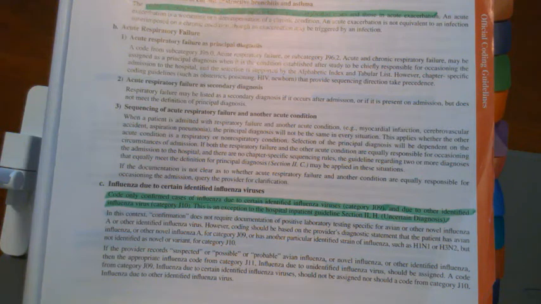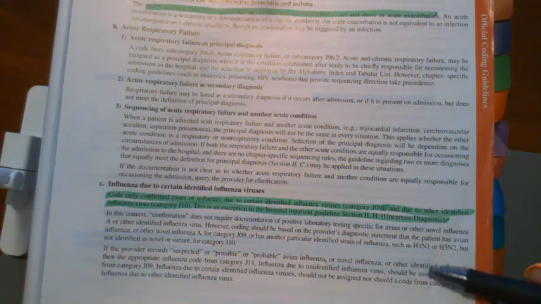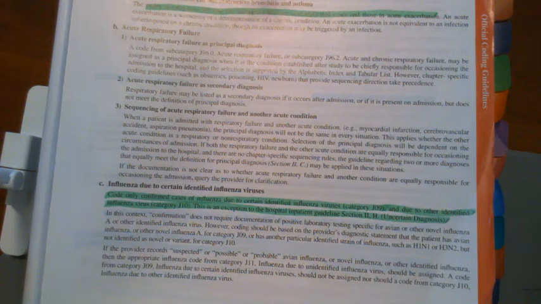In this context, confirmation doesn't require documentation of a positive lab test for a specific type of influenza. Our provider can diagnose this and document it whether or not they have the lab test available. So it does not require a positive lab test.